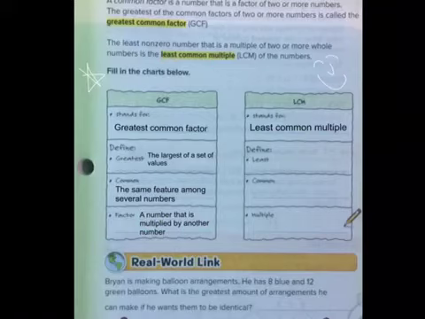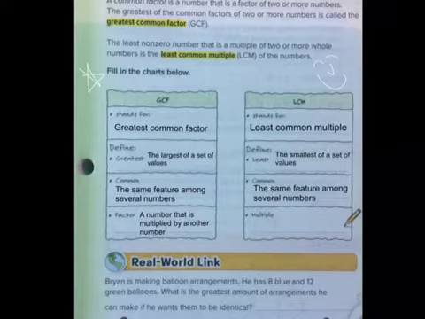Least common multiple. Well, what do we mean by the least? If you're thinking the smallest, or the smallest value, you are correct. Go ahead and let's write that. Okay, so the smallest of a set of values. What does common mean? Common is the same as when we talked about the greatest common factor. It is the same feature among several numbers. Okay, so common, what is the same?